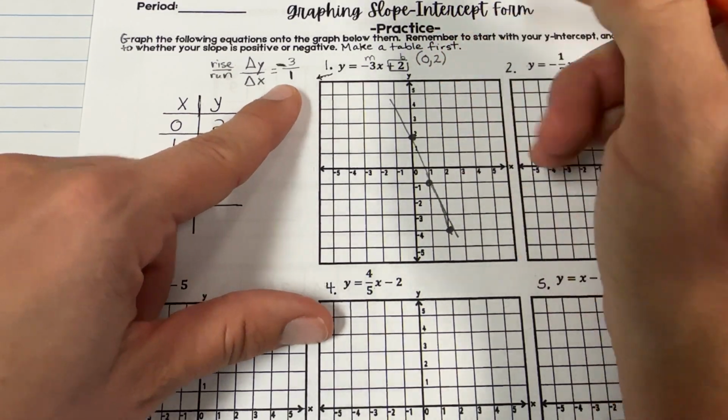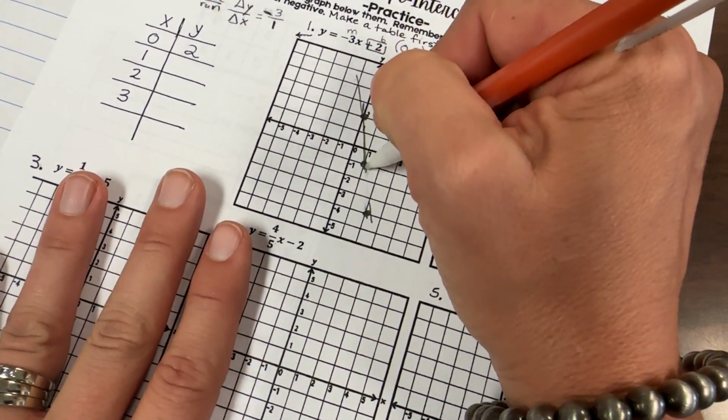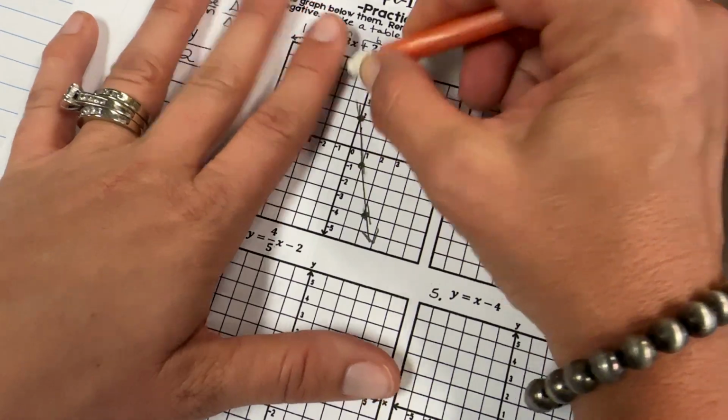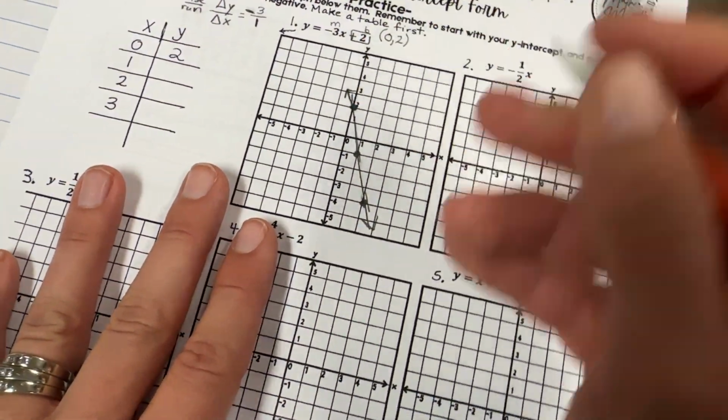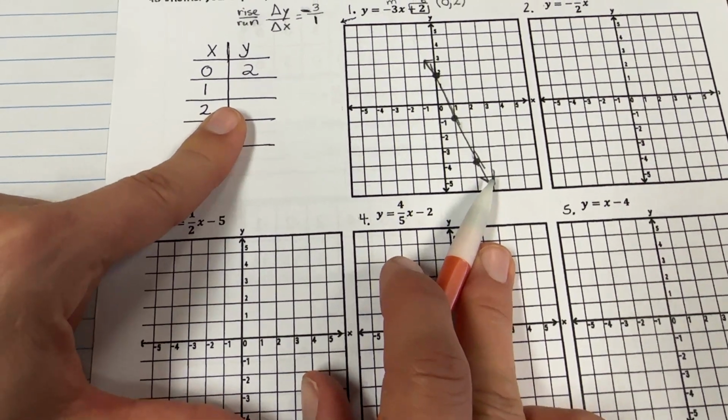And I'm terrible with this. I should have a ruler. You can use a straight edge if you want to not look like my line. Okay, so this is your line.